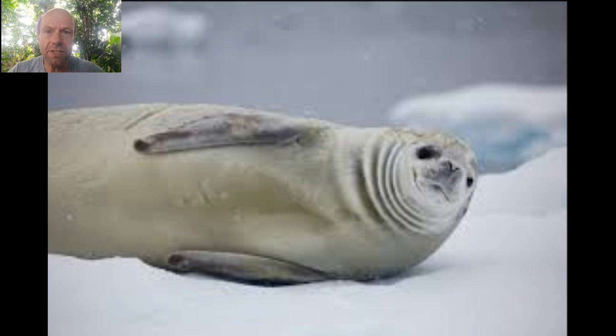There are many different seals in Antarctica. They have thick, beautiful fur coats and blubber, making them supremely adapted to the cold. There are 6 species in Antarctica: Antarctic fur seals, leopard seals, Ross seals, southern elephant seals, crab-eater seals and Weddell seals.